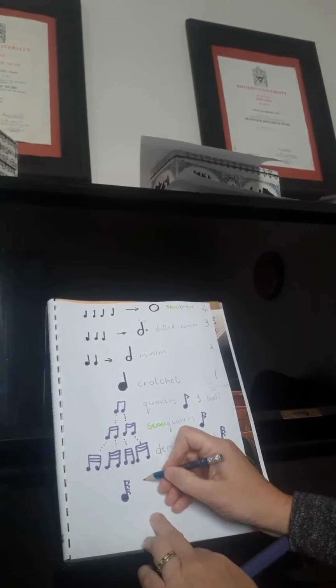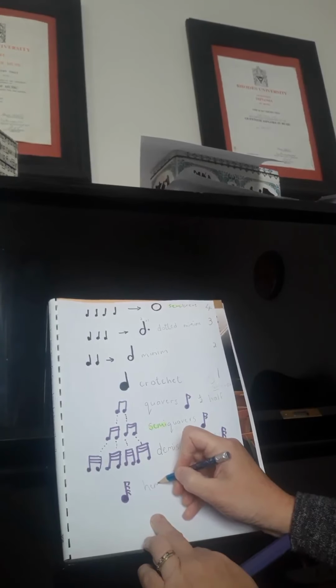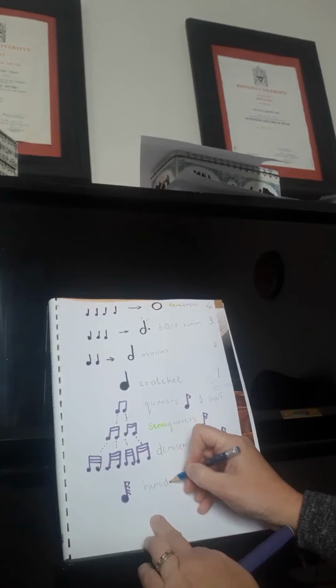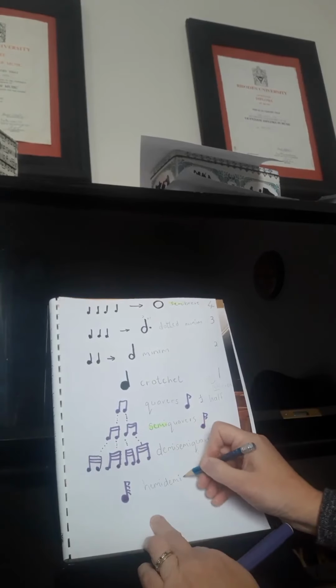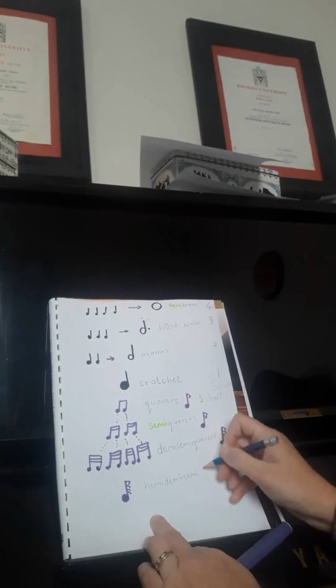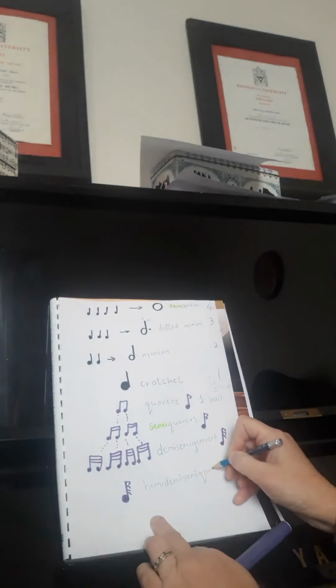And that is called a hemi, demi, semi, quaver. And yes, it does go further than that. I call anything beyond that a very hemi, demi, semi, quaver.